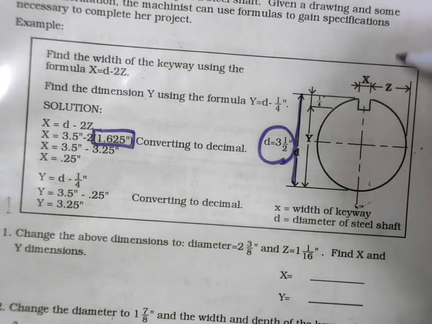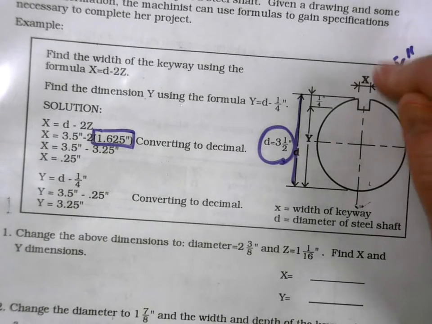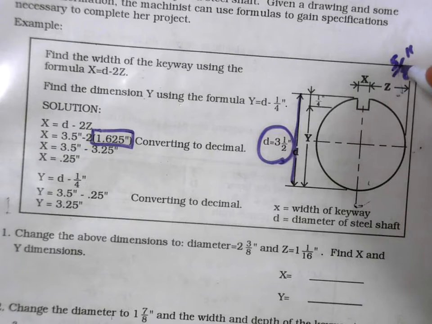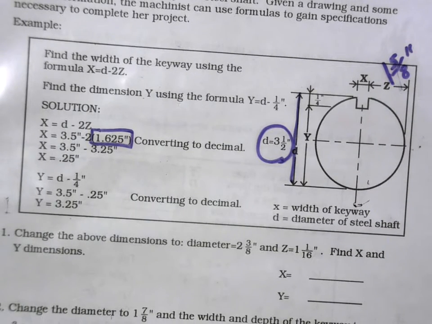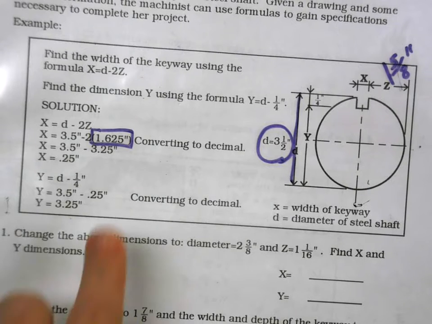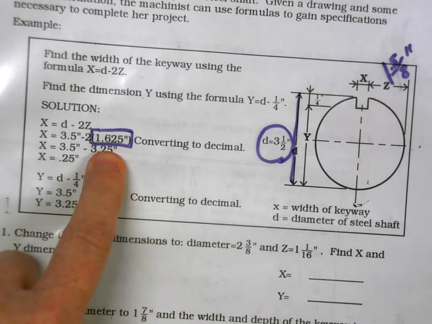So Z over here is actually 1 5/8 inch. Not 1 point, but 1 5/8 inch is what my Z measurement was. And then we change it to a decimal right here for our formula.